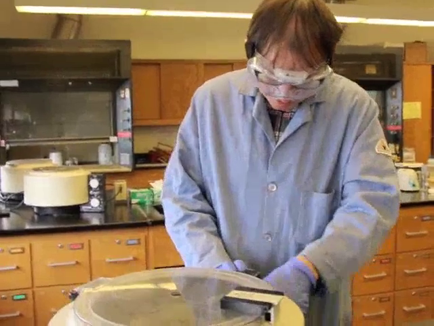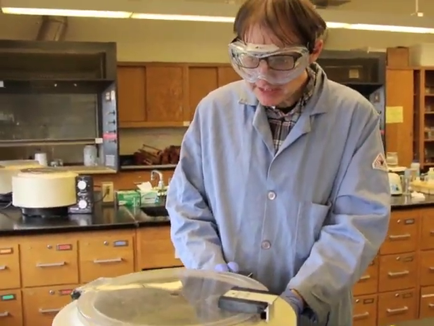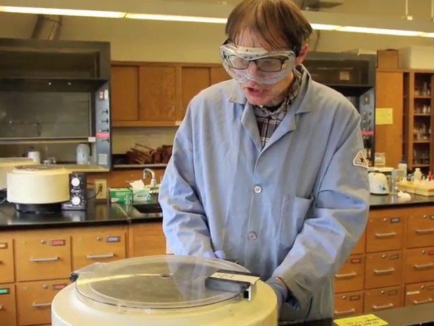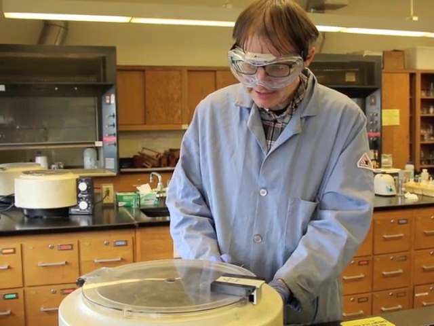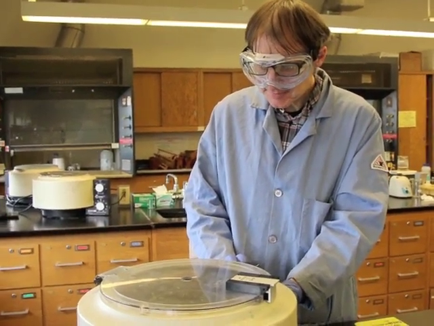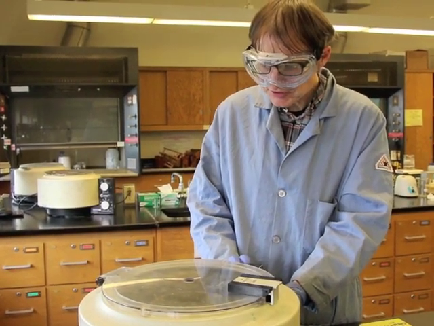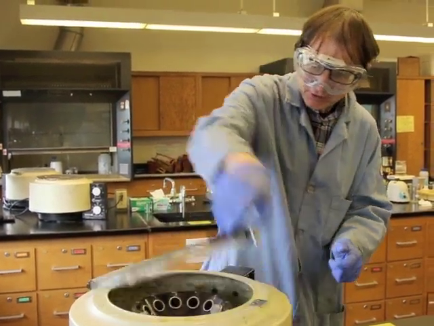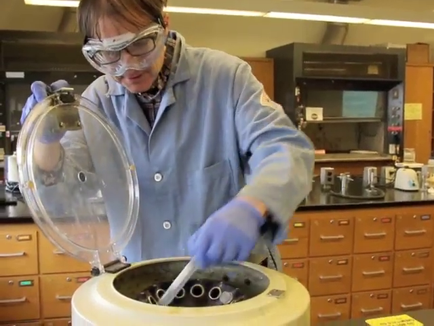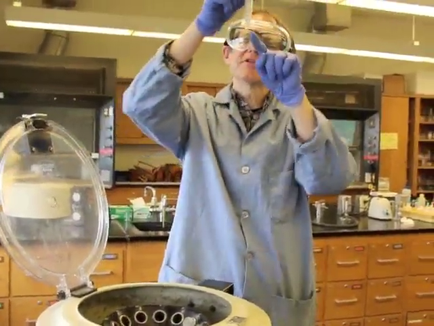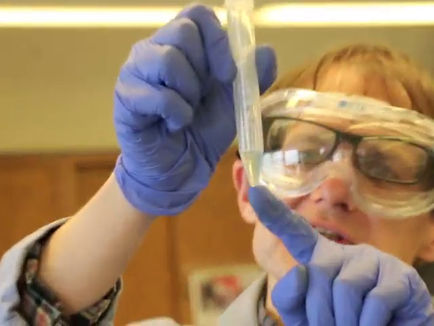Okay. All right, so we're going to clean this up, make sure that that supernatant is clean. We don't want to have any contamination in it. So let's take a look and see how this looks. All right, we'll open this up. And there we go. See, there's a little bit of solid down there. That would actually be the silver chloride.